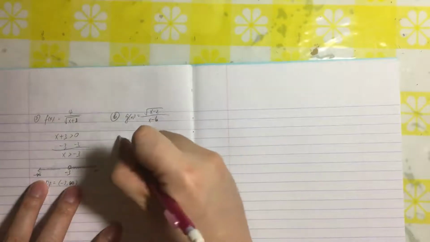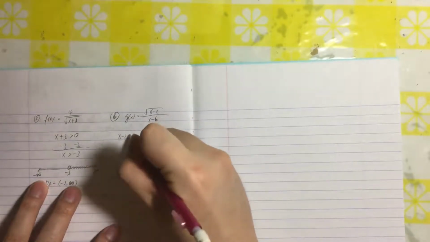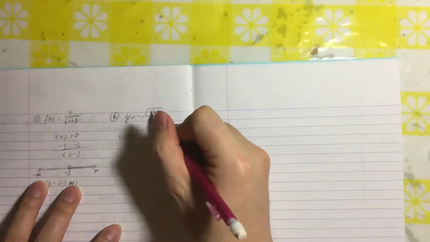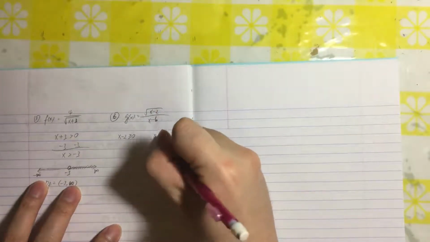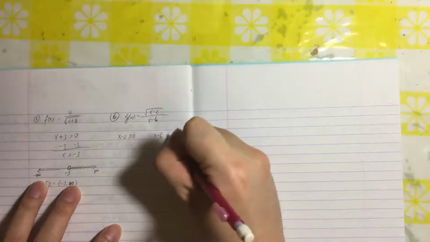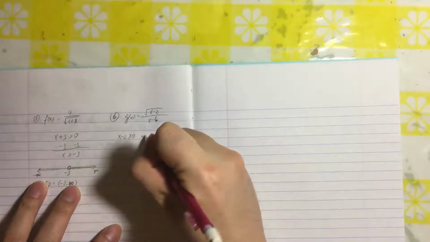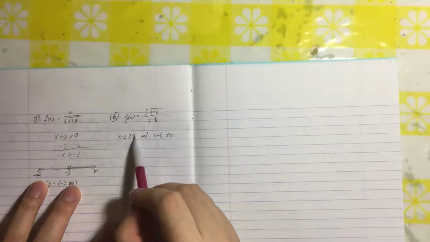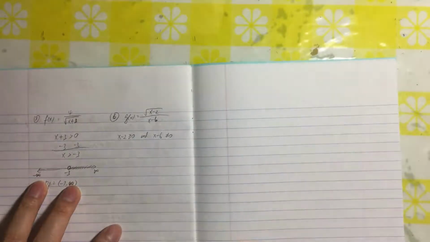So what we have here is x minus 2 must be greater than or equal to 0. That's what's under the square root. And the denominator, x minus 6, cannot be 0. We need to solve both inequalities.